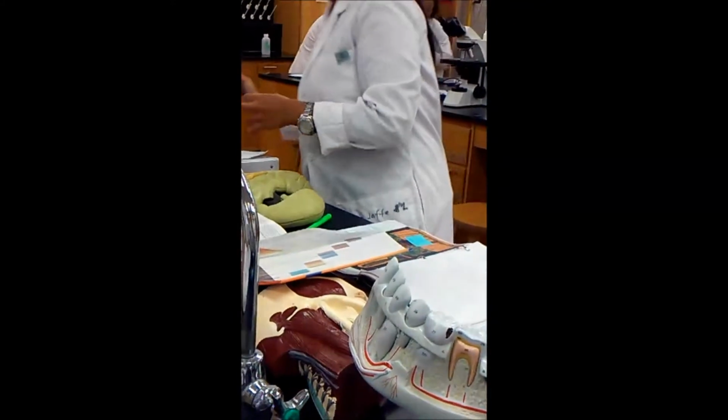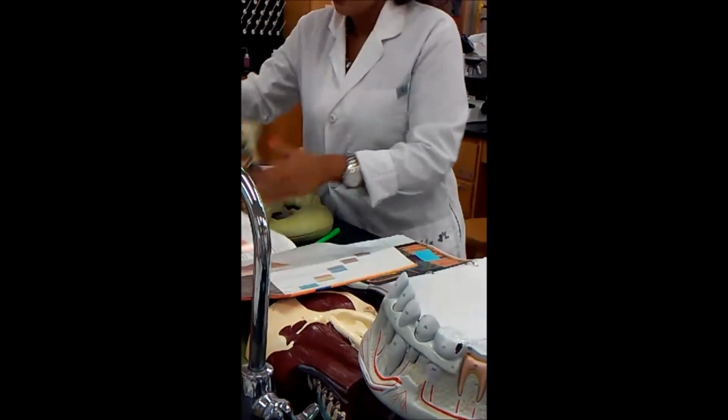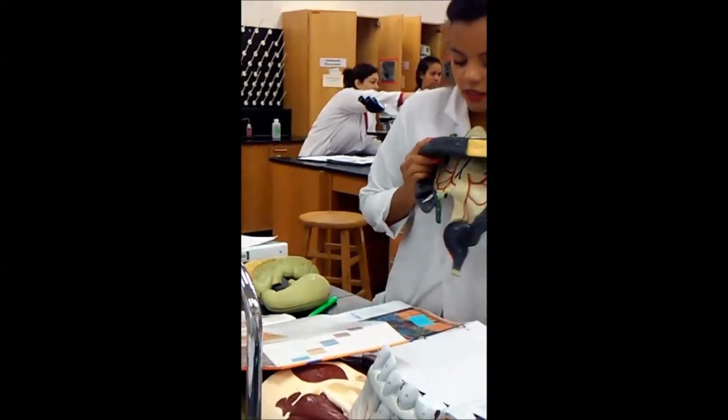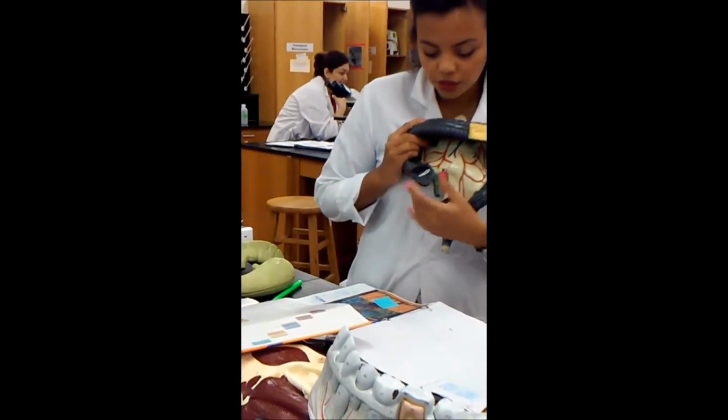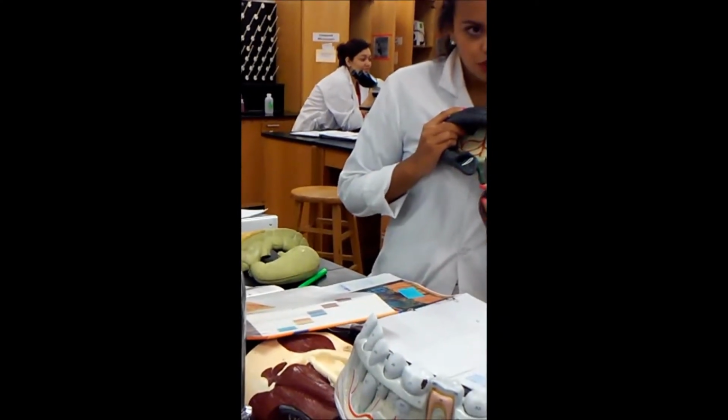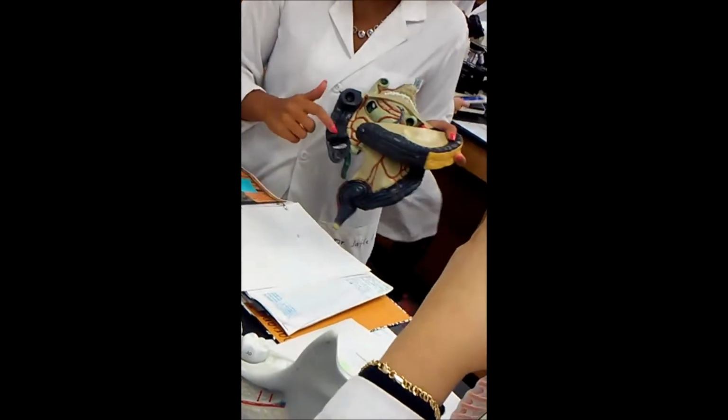Okay, we're done with this. Let's do the large intestine. What is the name of the valve that connects the ileum to the colon? Ileocecal valve. What is this green structure called? Appendix. Good. And then we got this line over here that basically connects and bunches up the large intestine. What is this line called?